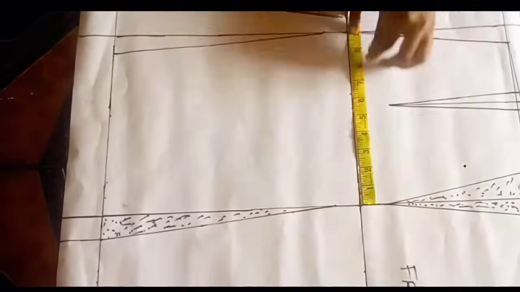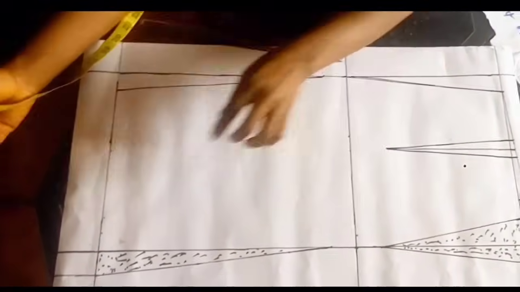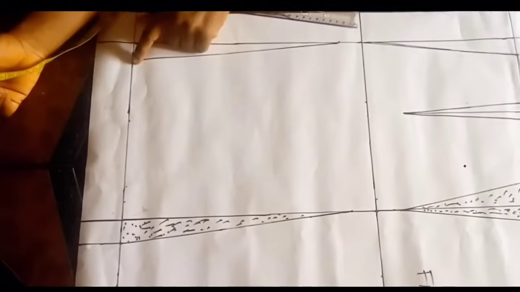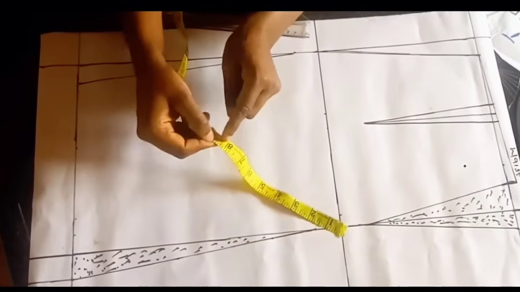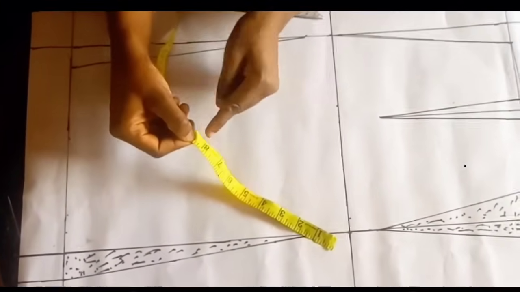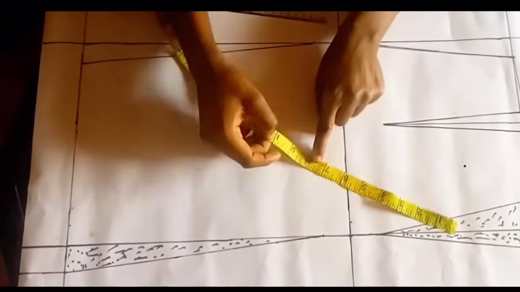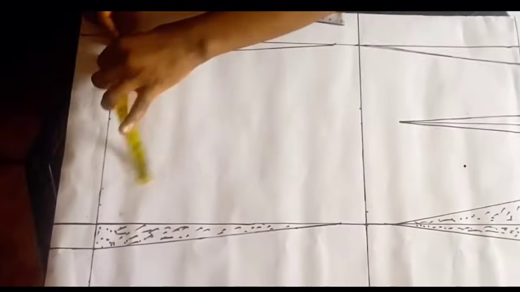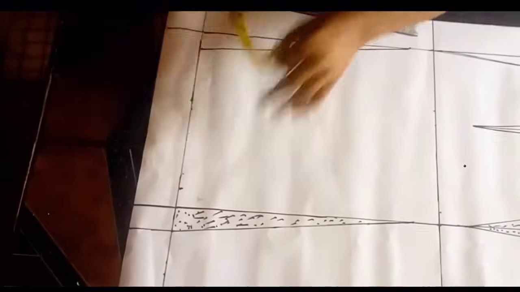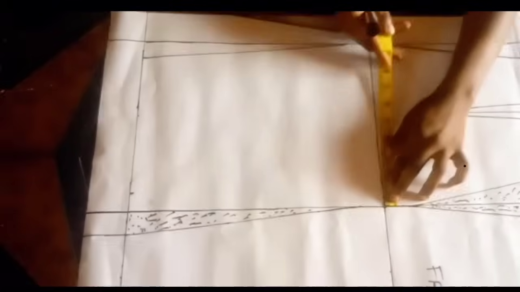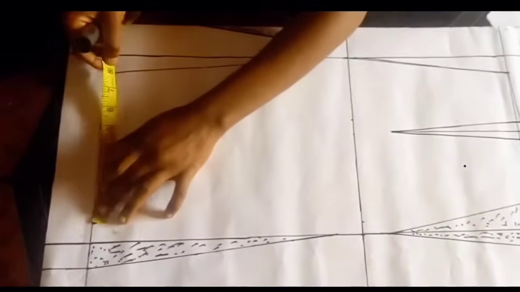From your hip, which is 10 inches, you come to the hem part and subtract 2 inches from it. From the front part, we subtracted 1 inch from our hip, but from the back part I am subtracting 2 inches. I have 10 inches for my back hip, but on my hem I'll be marking 8 inches. Did you see? 10 inches, you subtract 2 inches and you mark 8 inches.